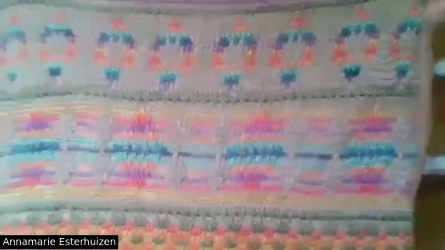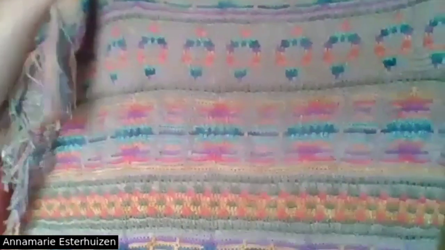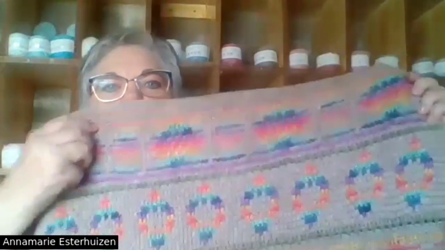I must still get used to it. So here's a little bit of a peek of it. This is in my own yarn. I used some of the motifs from my African design in the Bohemian. So it's very bright, because I want it Bohemian.